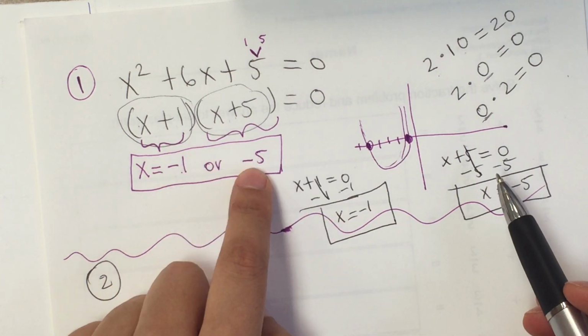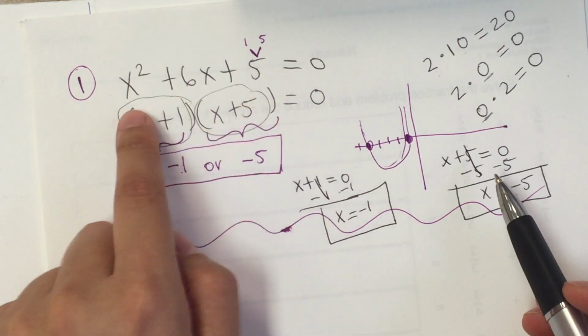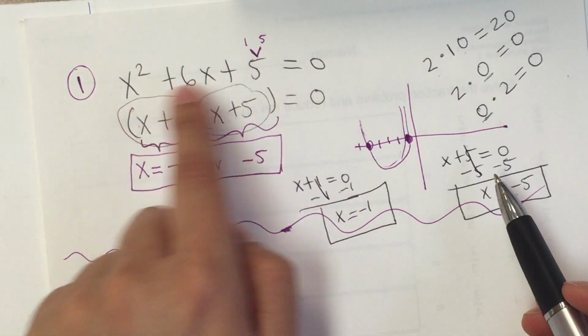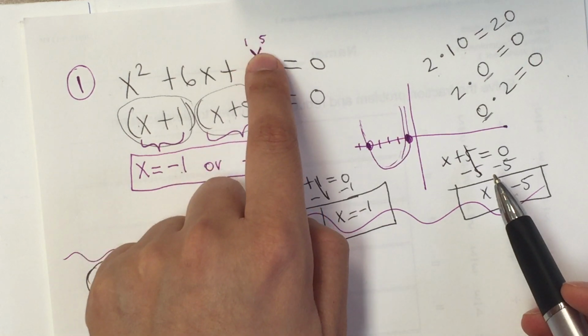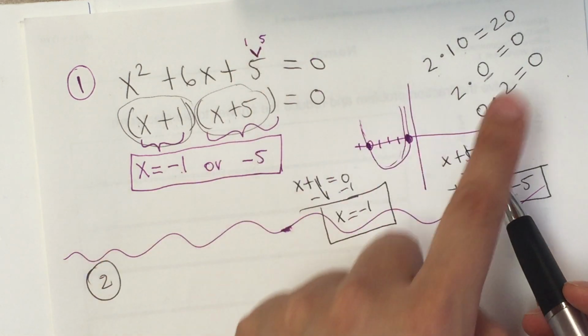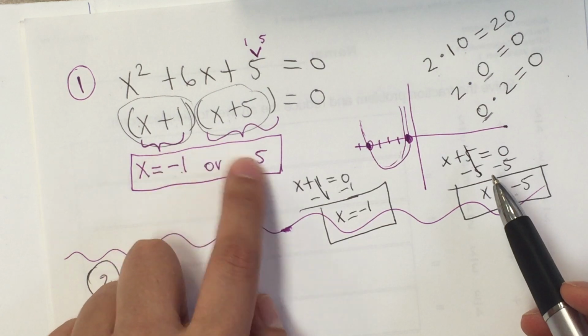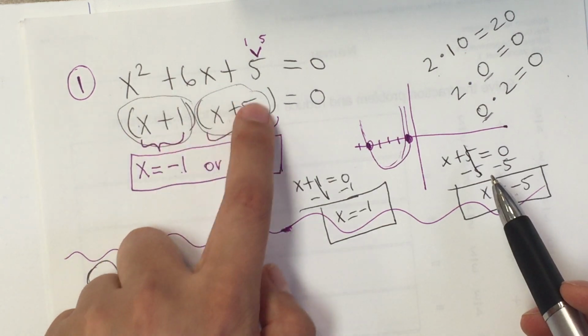I'm happy with this. I do want to see the factors though, okay? I want to see you factoring, either just by analyzing the numbers or with the diamond, either way, and then the answers, knowing that it's the opposite.